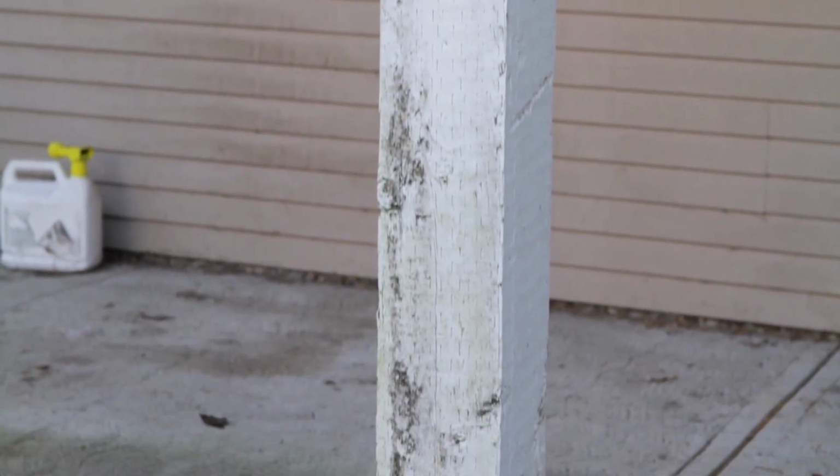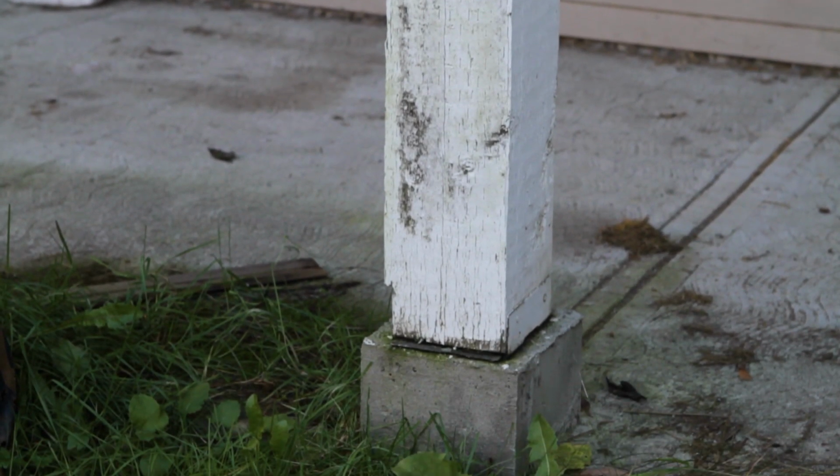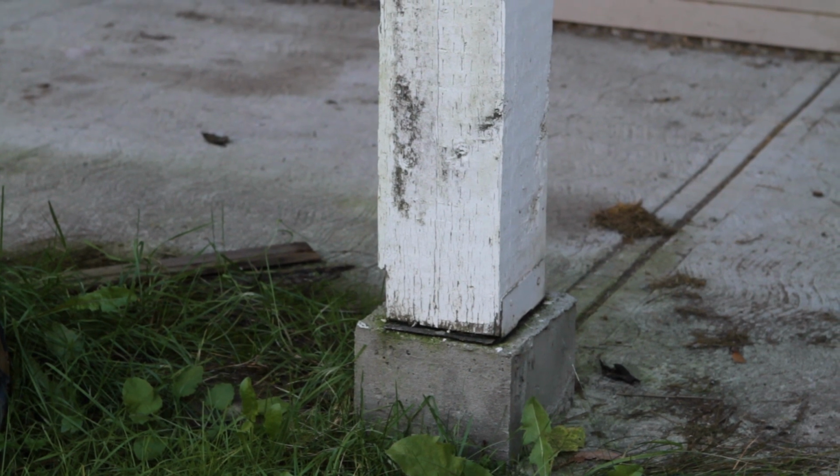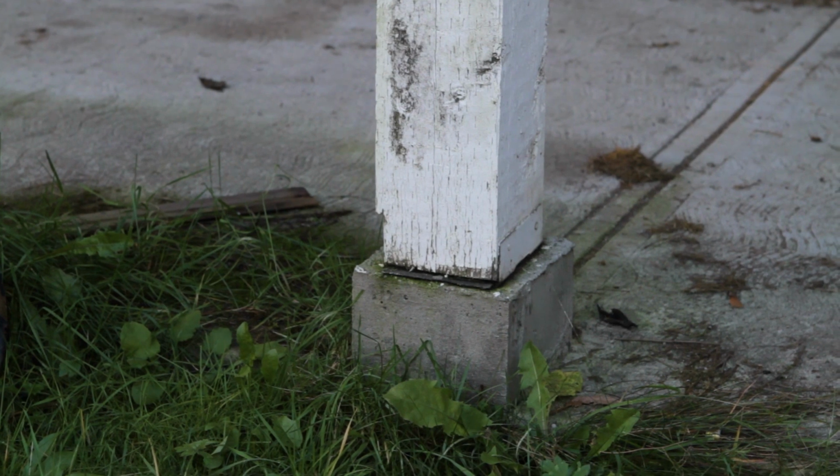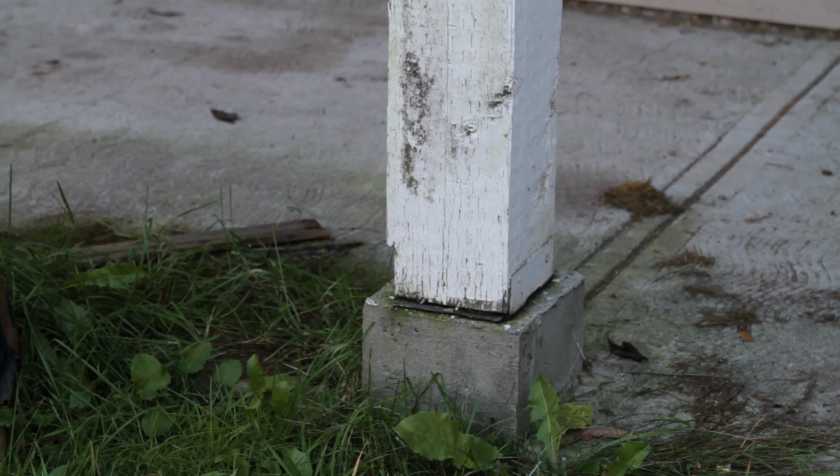One is you can clad the entire post to give that extra layer of moisture protection. The other thing you can do is paint the base of this wood column to protect the wood. One thing you don't want to do is apply sealant at the bottom and impede any water from escaping.